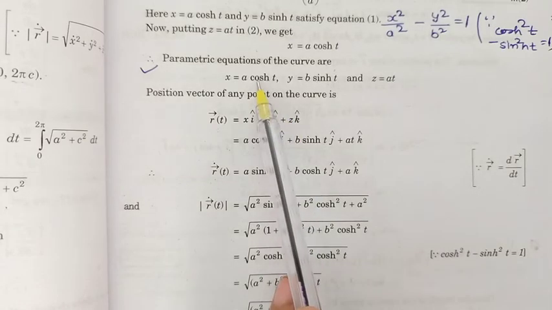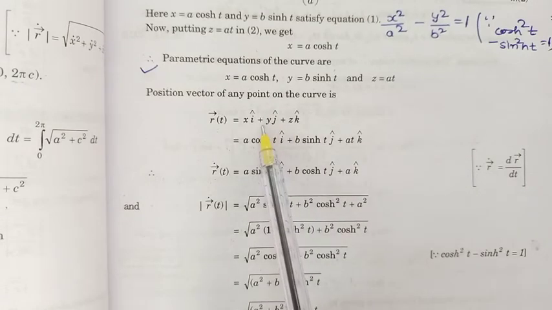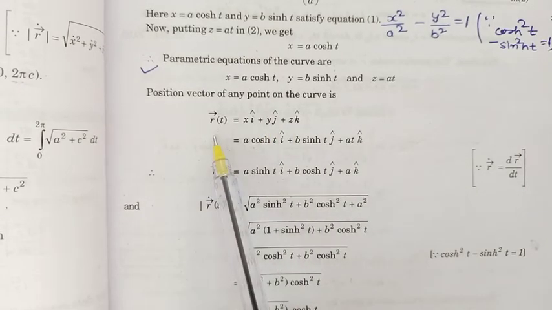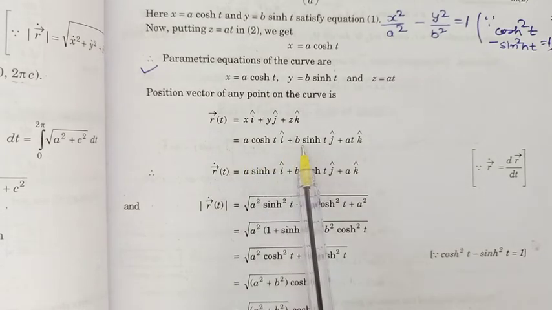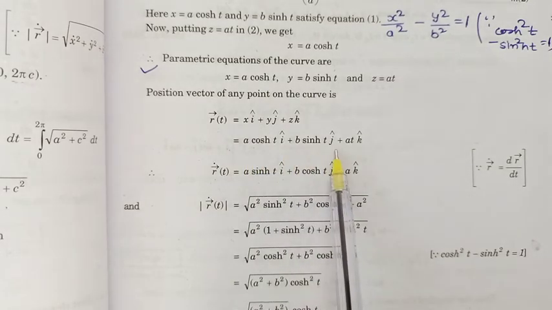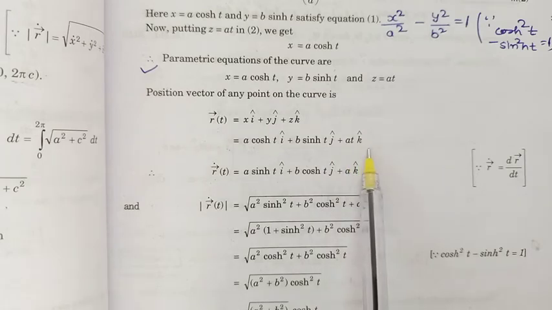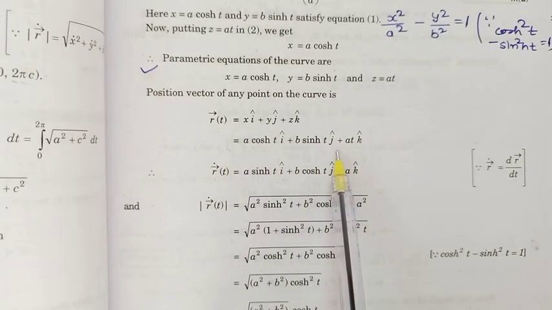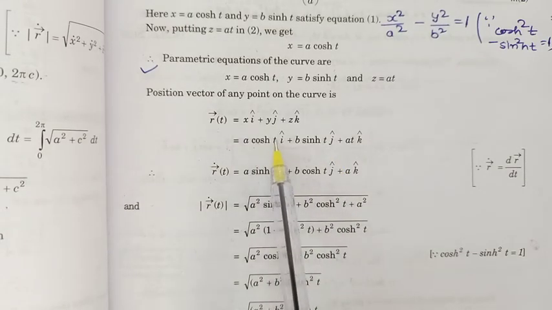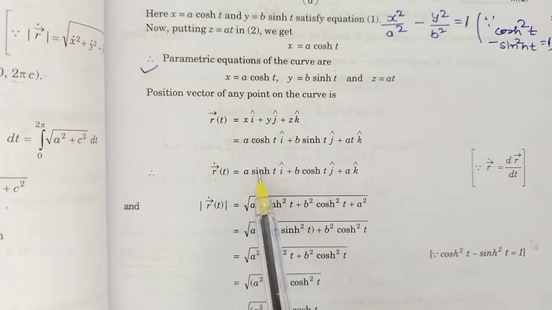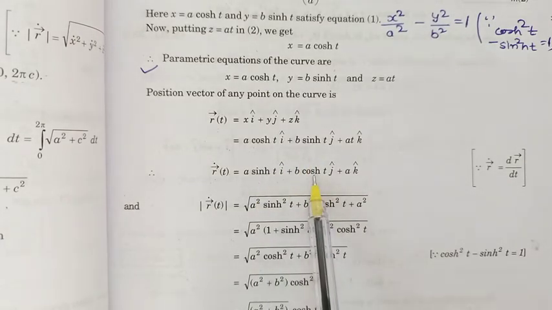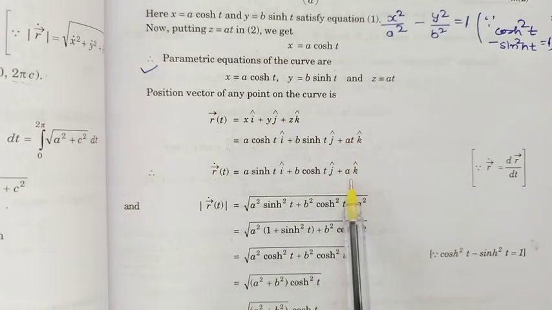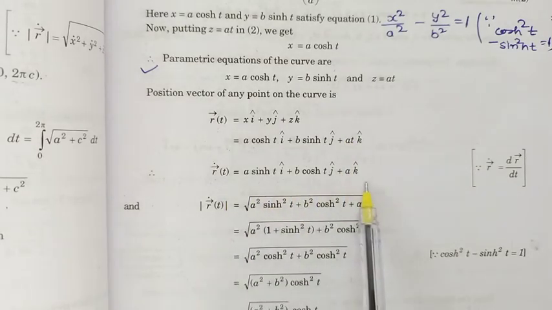Putting the values of x, y and z here, we get vector r is equal to a hyperbolic cos t i plus b hyperbolic sin t j plus at k. Now differentiating both sides with respect to parameter t, the derivative of hyperbolic cos t is hyperbolic sin t, the derivative of hyperbolic sin t is hyperbolic cos t, and the derivative of at is a. So we have obtained r dot.